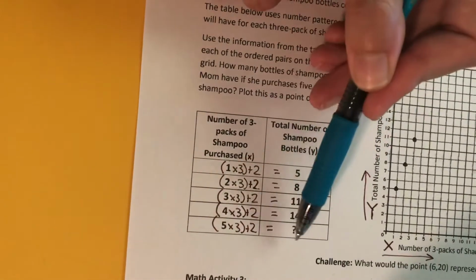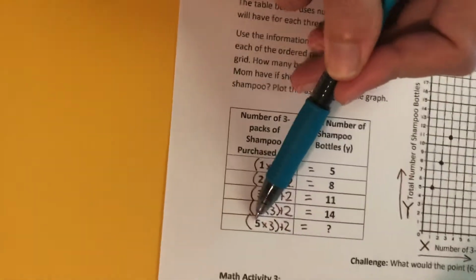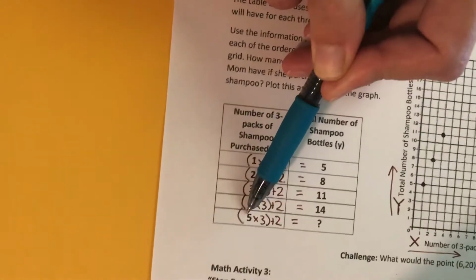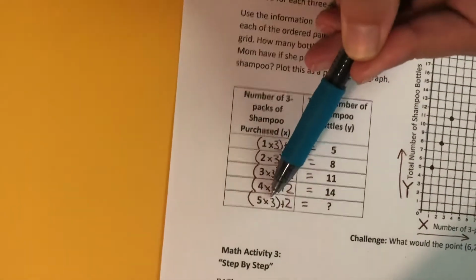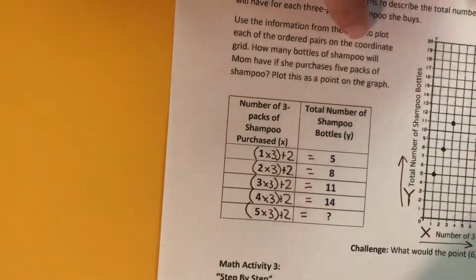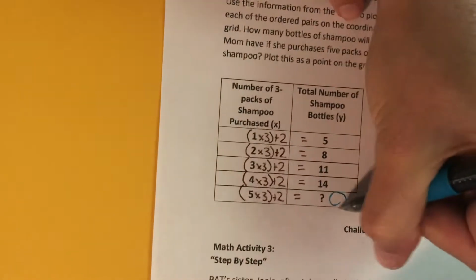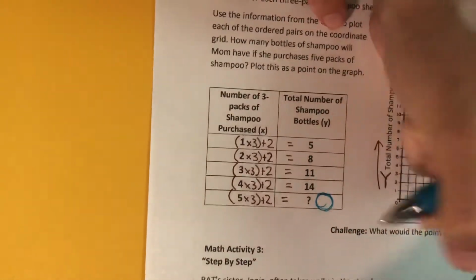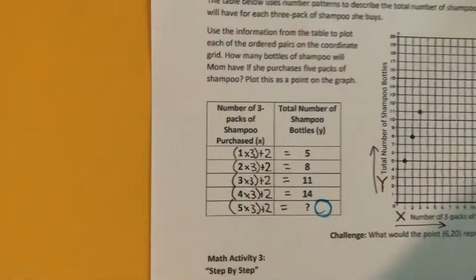Now here's your part. What if Mom bought 5 3-packs of shampoo? She would have 5 times 3 plus 2 for a total of what? That's what you've got to write in this box. What is that missing number? Then you're asked to plot this on the graph, just like in Math for Today.